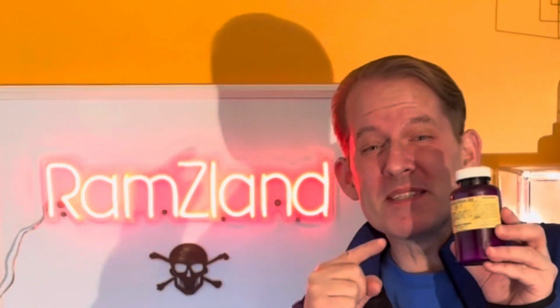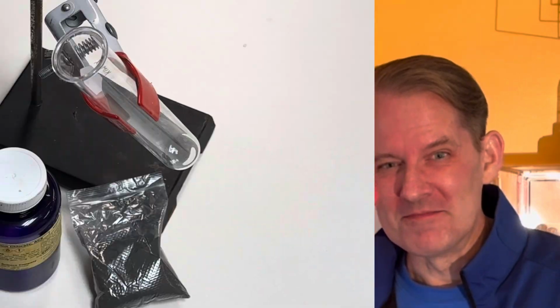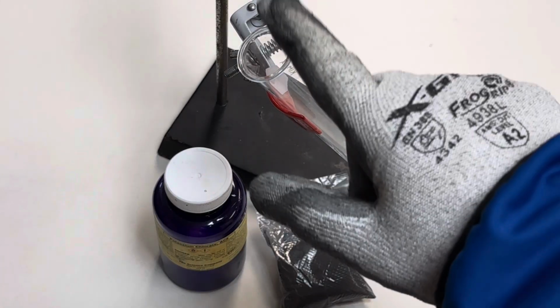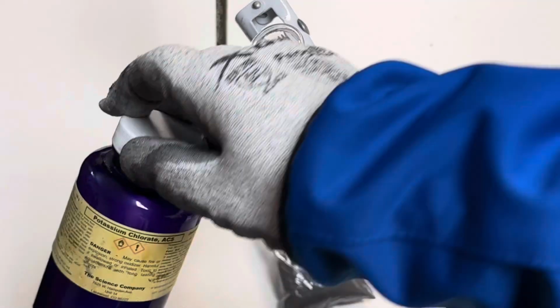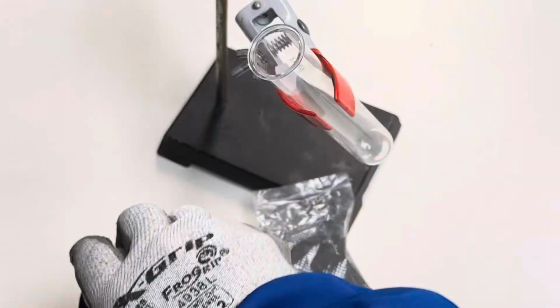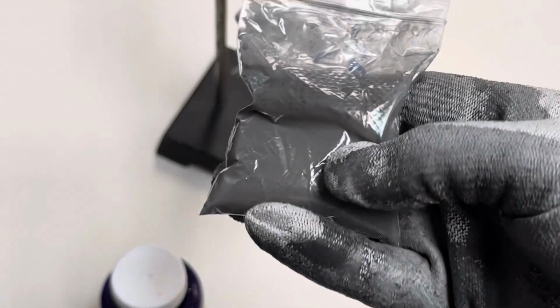Welcome back to RamZland. Today I want to show you the awesome redox reaction between potassium chlorate and nickel. Check this out. For this experiment, we'll use a test tube stand, potassium chlorate as the oxidizer, and nickel as the fuel.